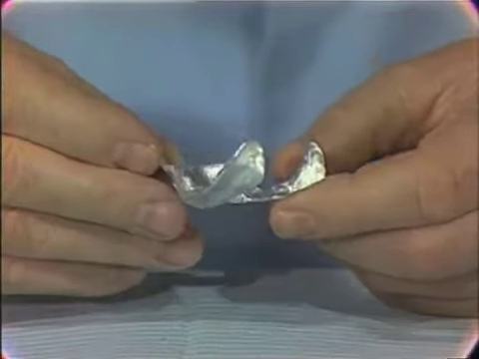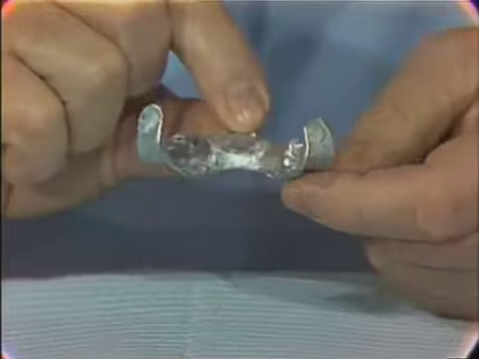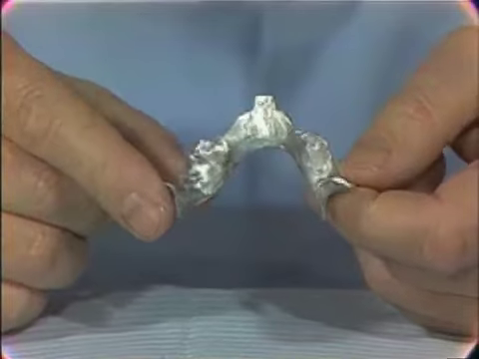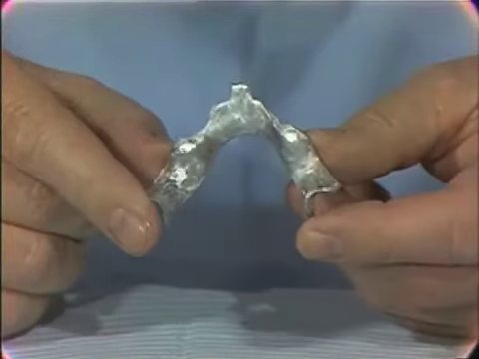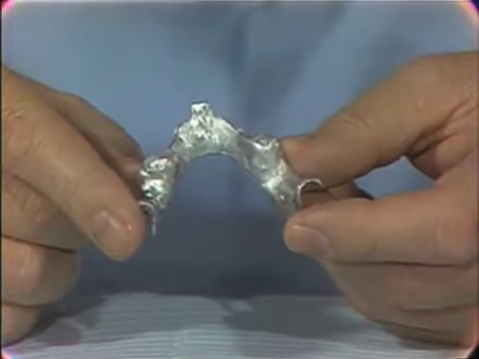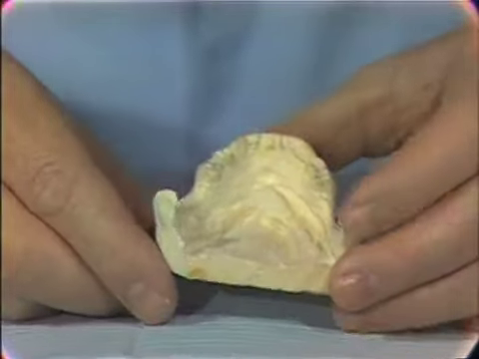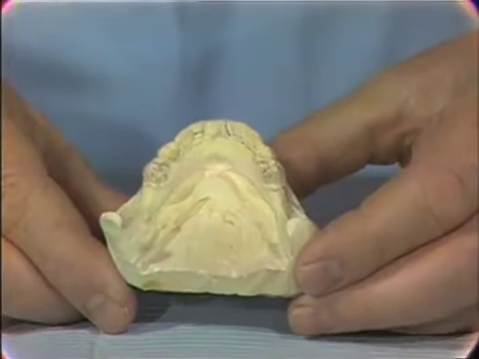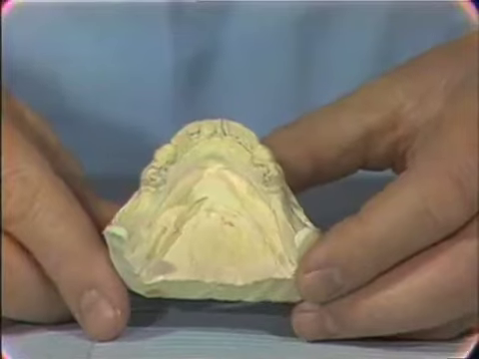So the impression tray has certain requirements. We can meet these requirements best for a mandibular tray by using cast aluminum, and this is a cast aluminum mandibular impression tray. This impression tray is made from a model of the mouth. This is an alginate impression from the mouth. It's an overextended impression, so we would like to fabricate a tray from this impression.